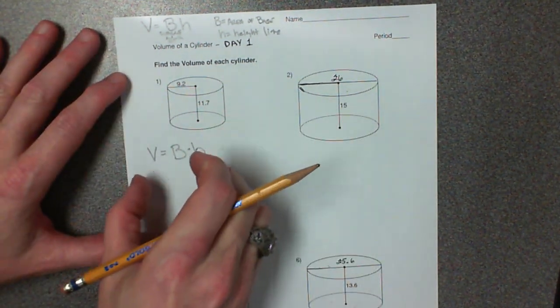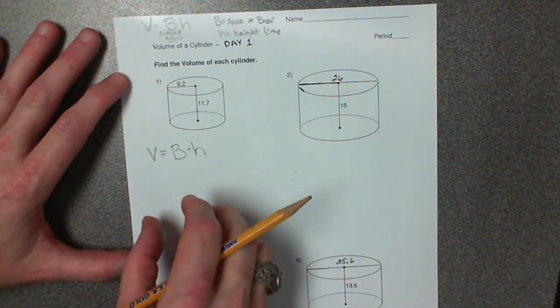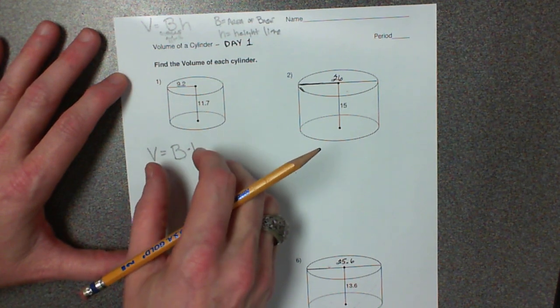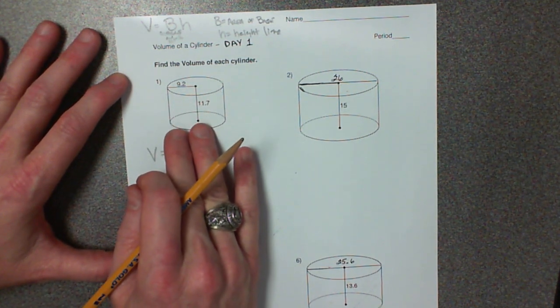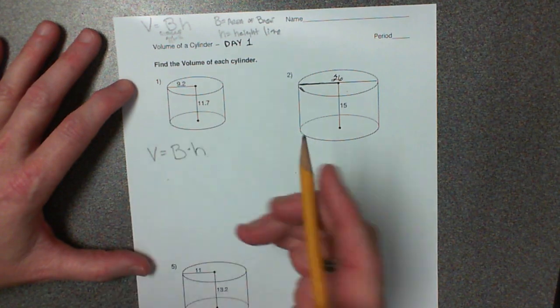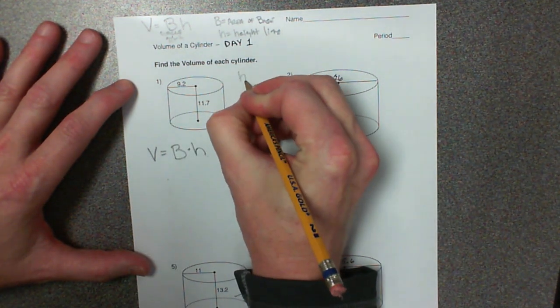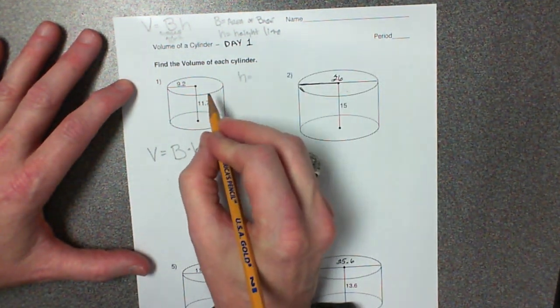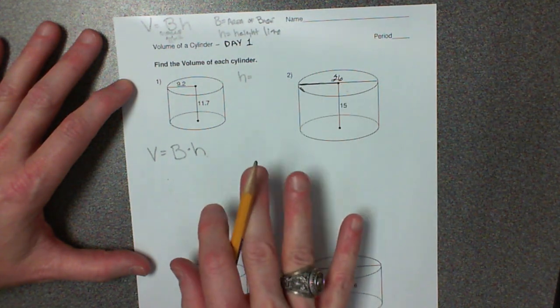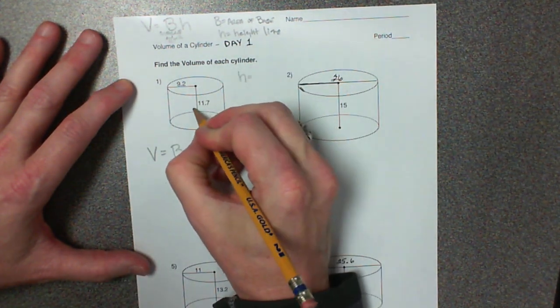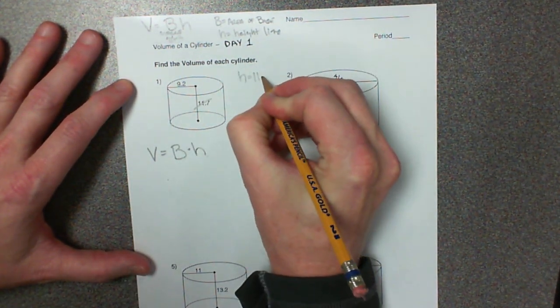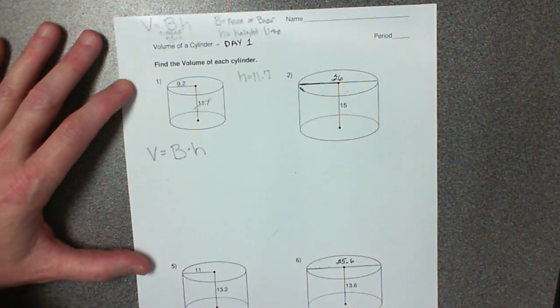Now, when you start to solve these, you're going to list out what are the pieces of the puzzle, what are the pieces of this thing you have, or you're going to have to find. You're always going to start with H. Doesn't matter what object it is, you're always going to have a height line, so you're always going to start with H. Once you use it, I want you to cross it out.